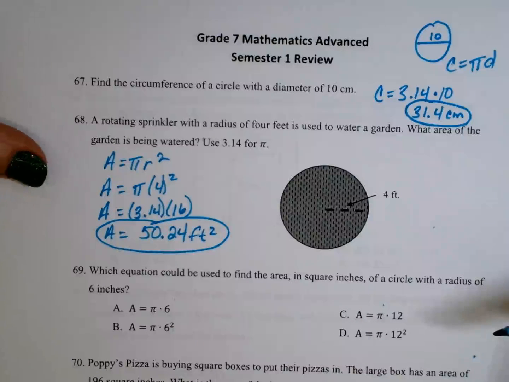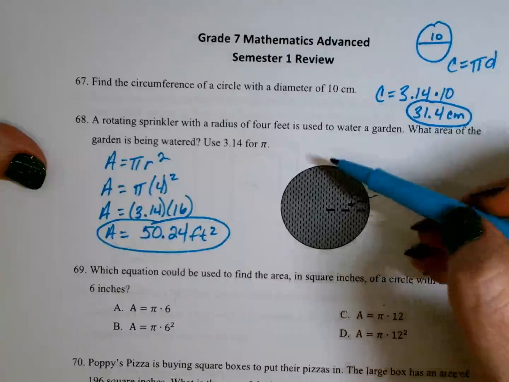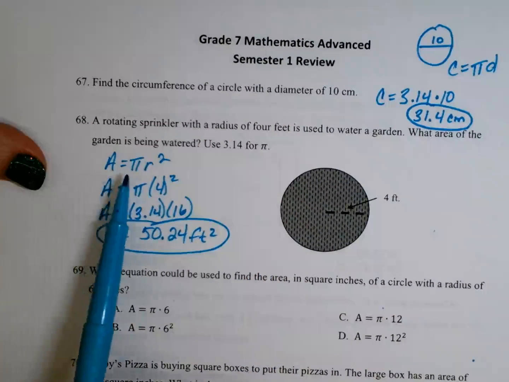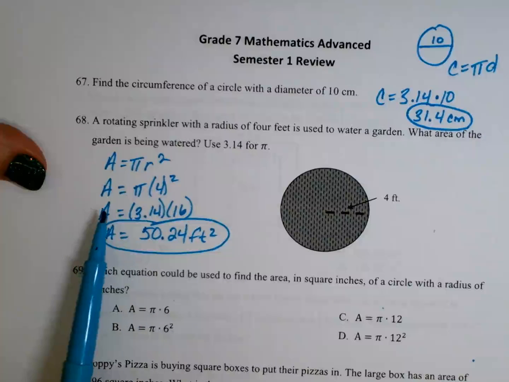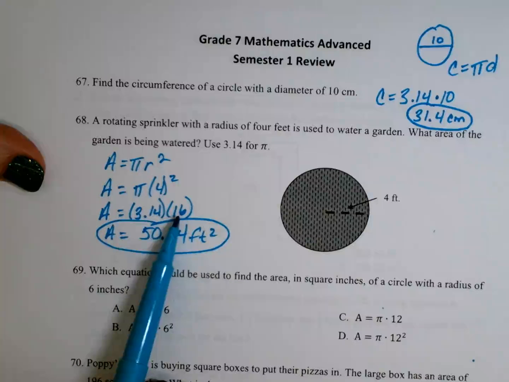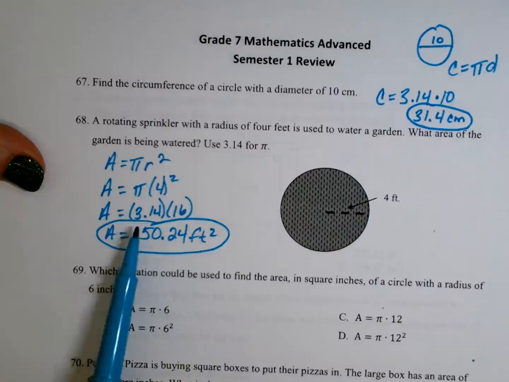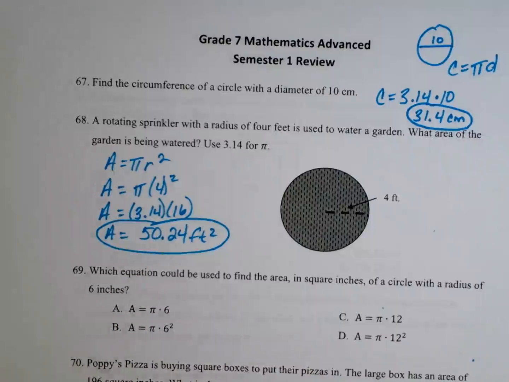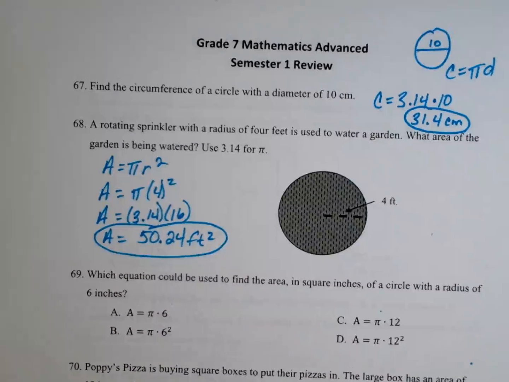Number 68 is pretty easy as well. I've got my circle. They want the area inside the circle. So area equals pi r squared. So our area is 3.14 times 4 squared, which is 16. So when I multiply 16 times 3.14, I get 50.24. All right, now we're all caught up to where we were before the machine went wonky on me. So let's do number 69.